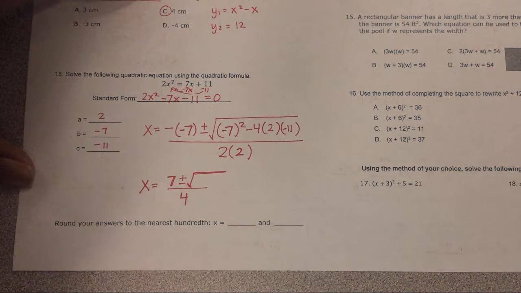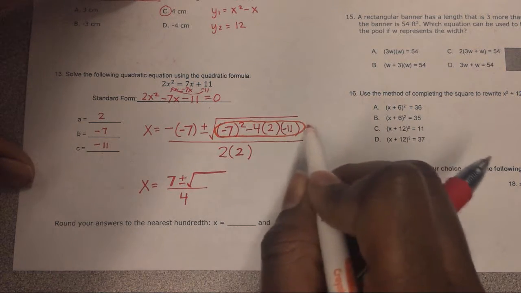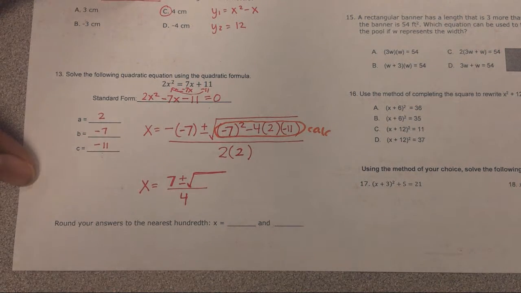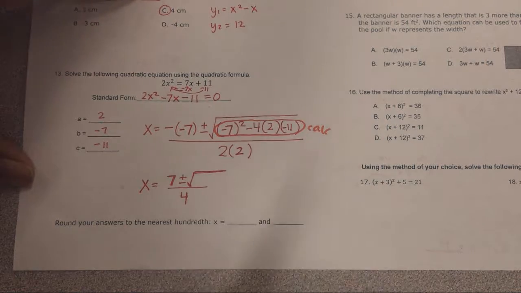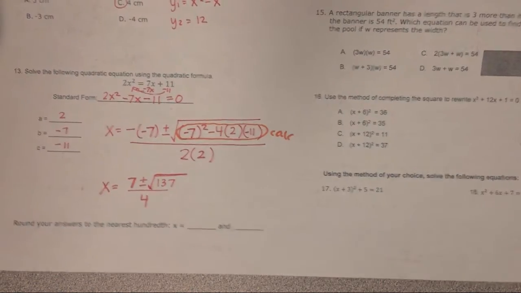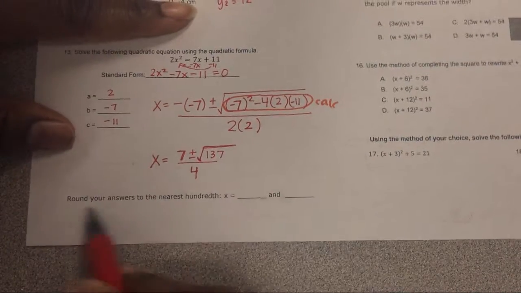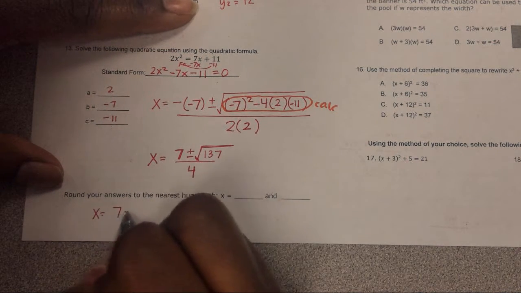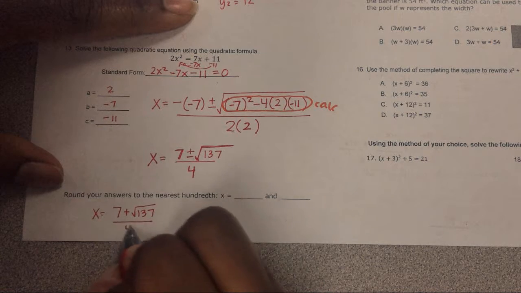Now this is where we use our calculator. Only what's inside of here. Calculate it. See what it equals. Yes, using parentheses. 137, unless I did that wrong. Negative 7 squared minus 4, parentheses 2, parentheses 11. All right, you guys, I'll put this on YouTube. I do not know what the square root of 137 is, but it does tell me to get an exact answer. So I'm just going to use my calculator to put in 7 plus square root of 137 over 4.